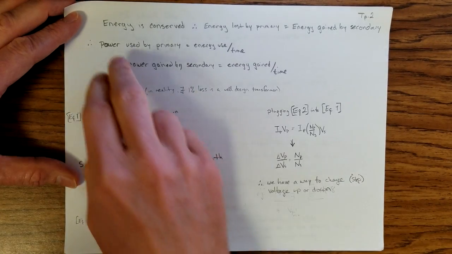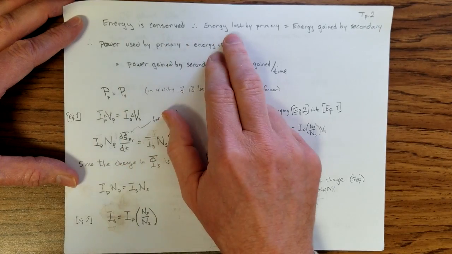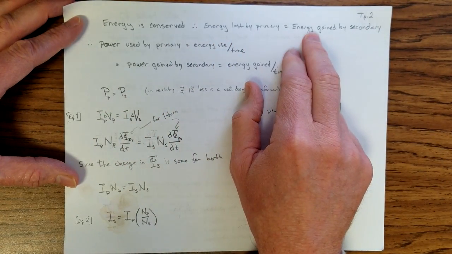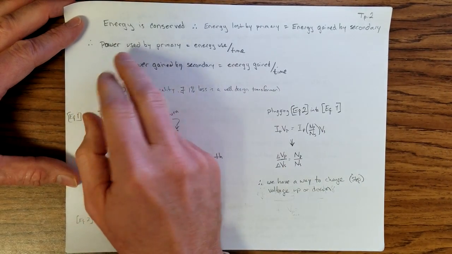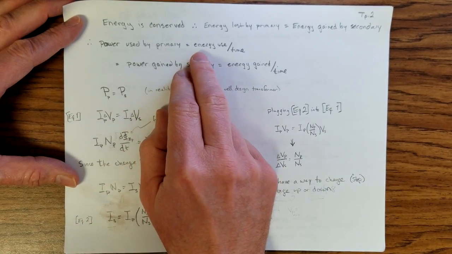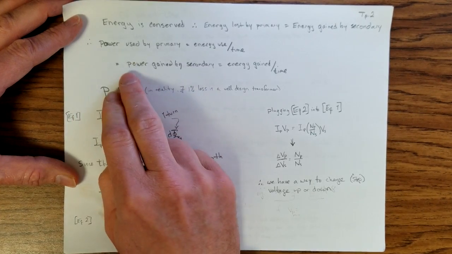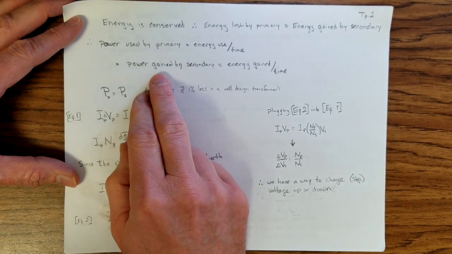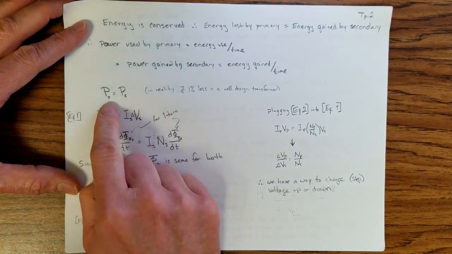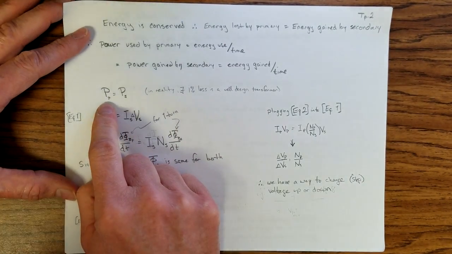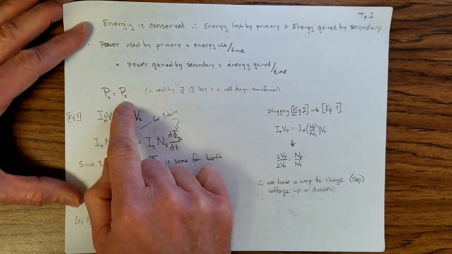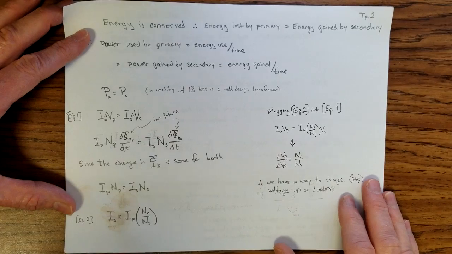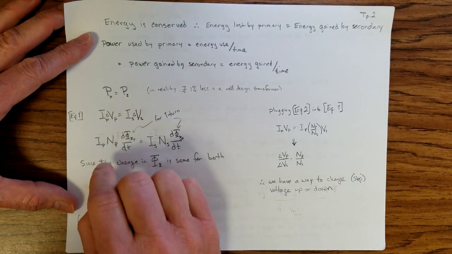All right, so the math behind it: we have energy is conserved. So the energy lost by the primary coil has to be the energy gained by the secondary set. And likewise, if we look at the energy used per time, we have power. So the power used by the primary has to be the power gained by the secondary. So ultimately, the power of the primary is equal to the power of the secondary. And this is a nice ideal situation. I did read one place that there's about a 1% loss if the transformer is well designed.